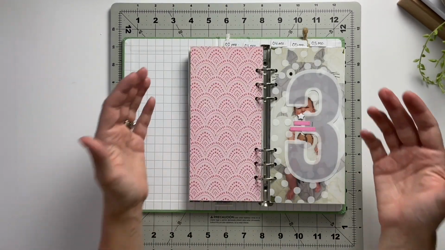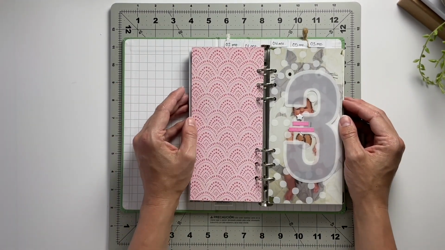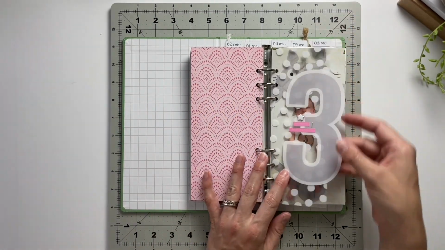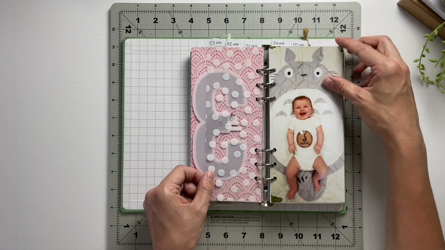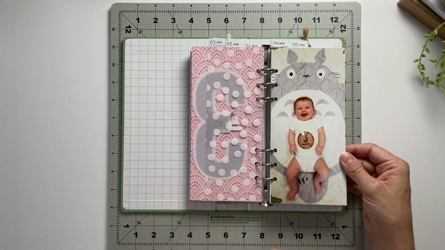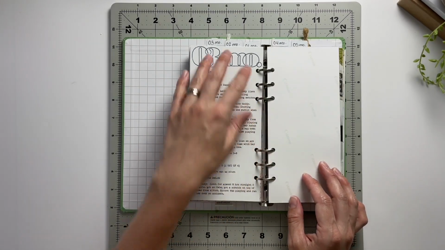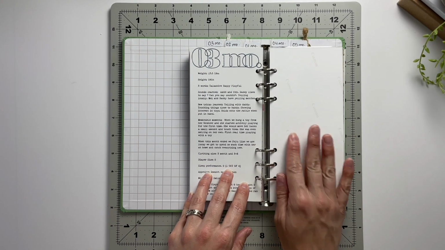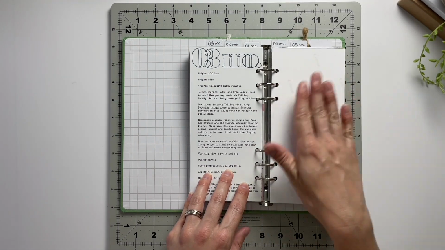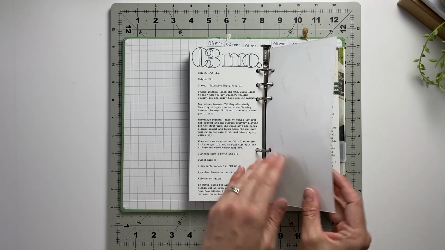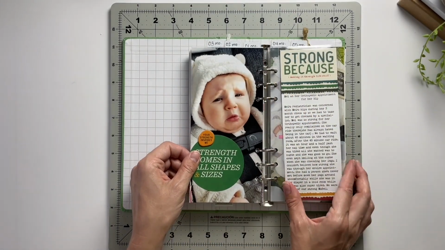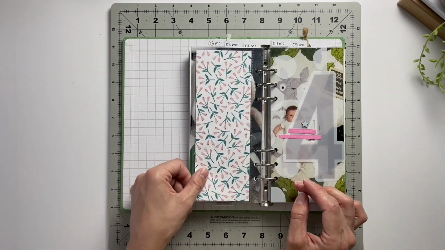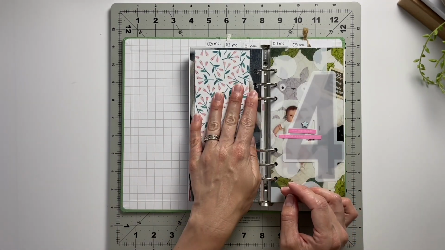All right, friends, that finishes up all of my layouts for today. So we'll quickly flip through, starting at the 3-month marker. So we've got the divider here, the photo of May in her 3-month outfit. This is the stats, and then this is that one page that I don't have ready to go yet, but it's just going to be a 1-page thing with a flip out portion. So I was able to go ahead and hole punch the second story here. So we've got then a story of strength and the pattern paper to finish that one out.